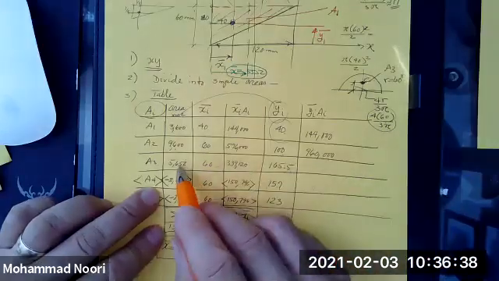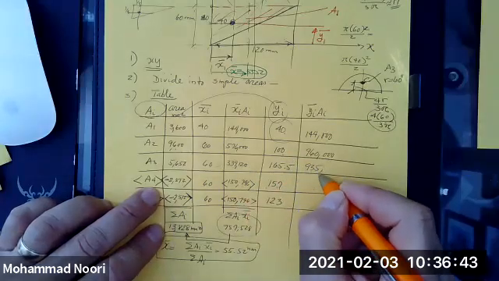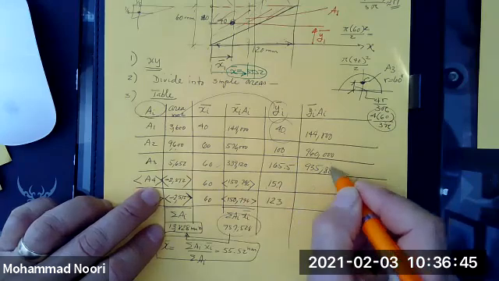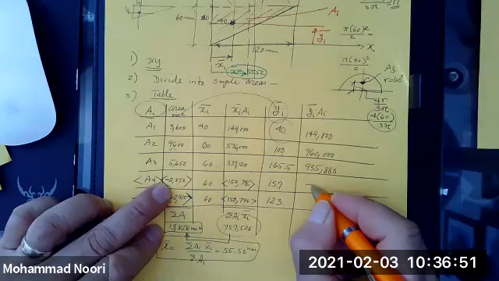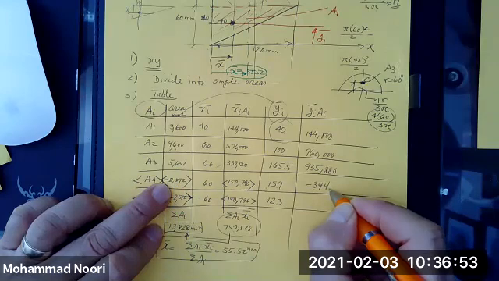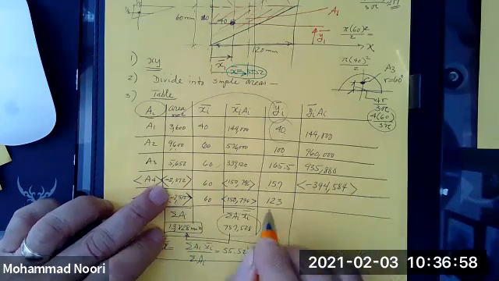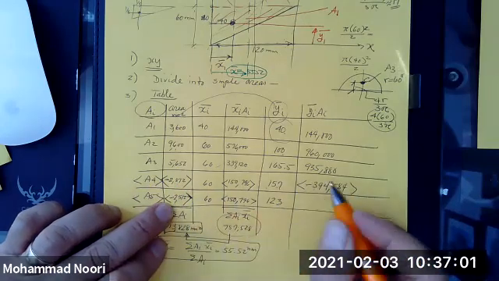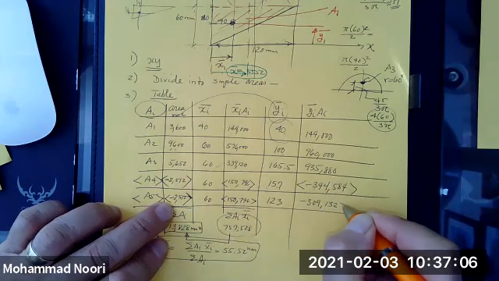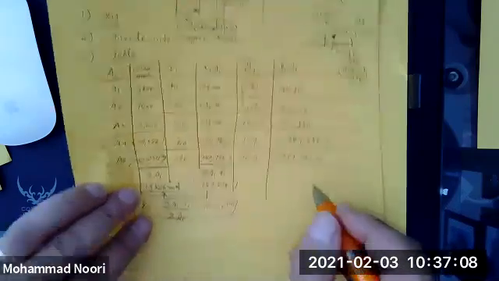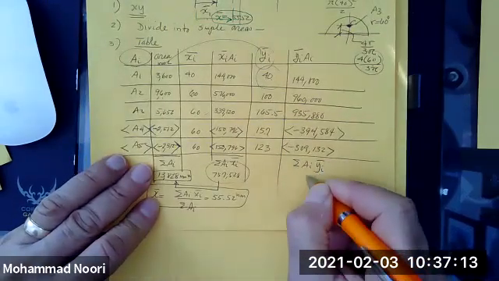So this times that will give you 935,880. You multiply this positive value by this negative area, you get negative 394,584, and that is negative, this 123 by that negative 309,132. You add these up, that will give you sigma AI YI bar.